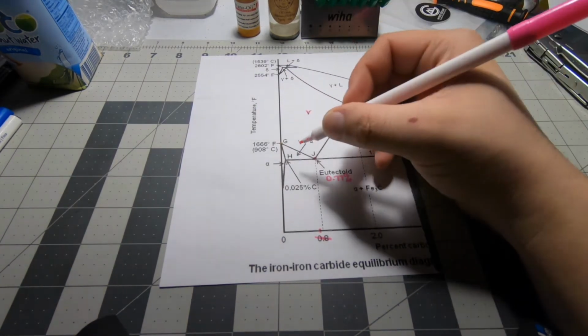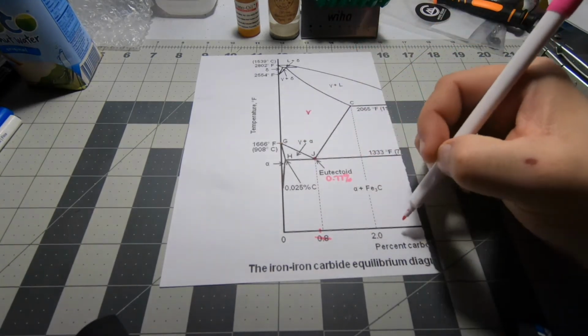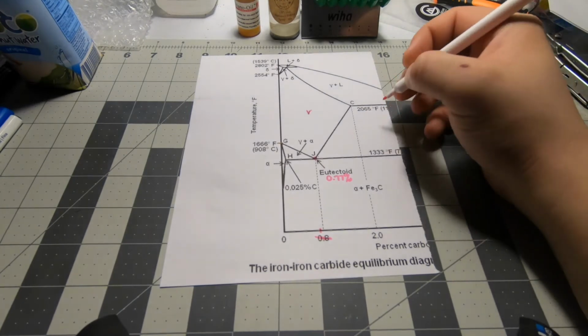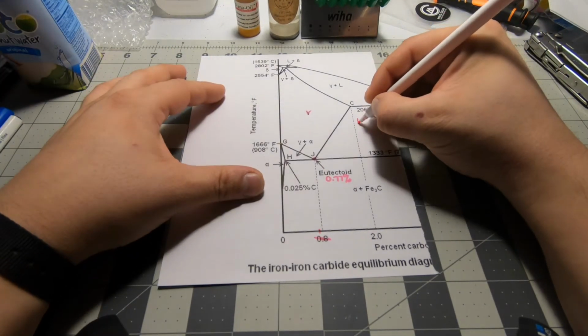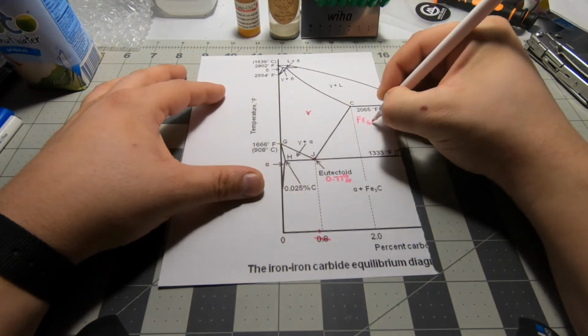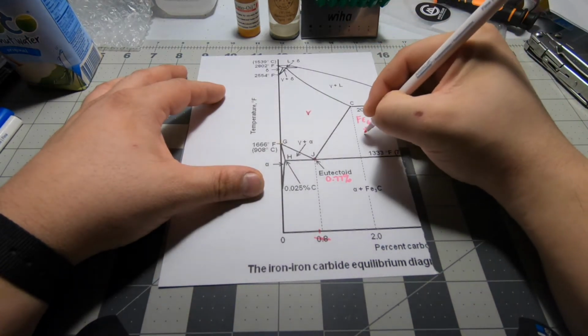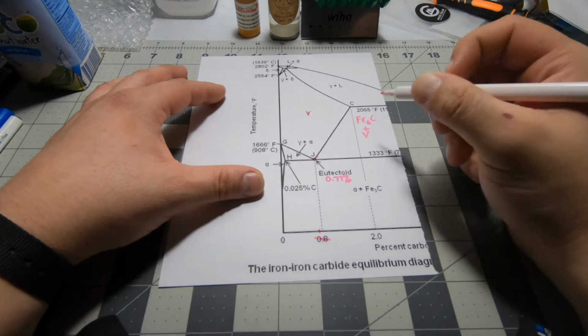And then with our hyper, same thing. Our ferrite is going to be Fe3C, and then that's plus this guy. That's what it's going to be over here.